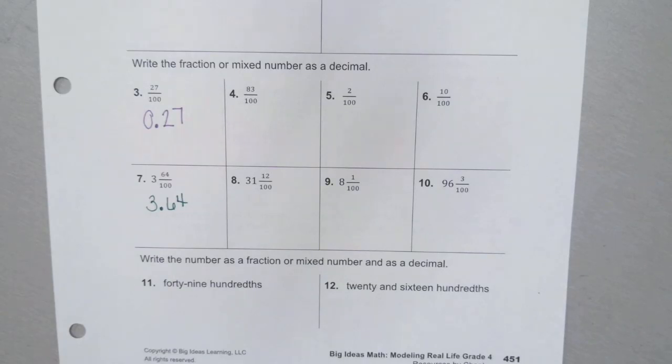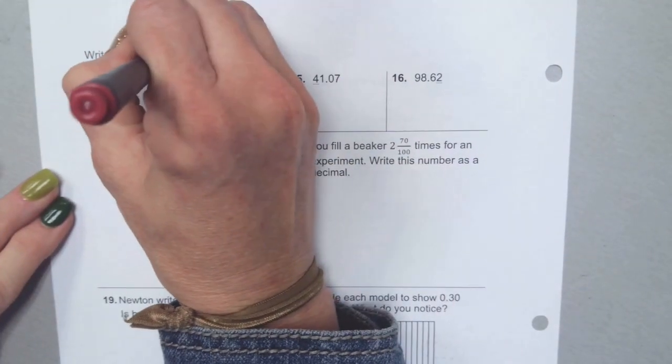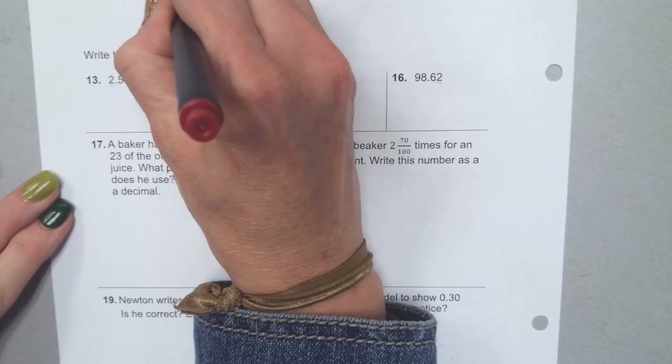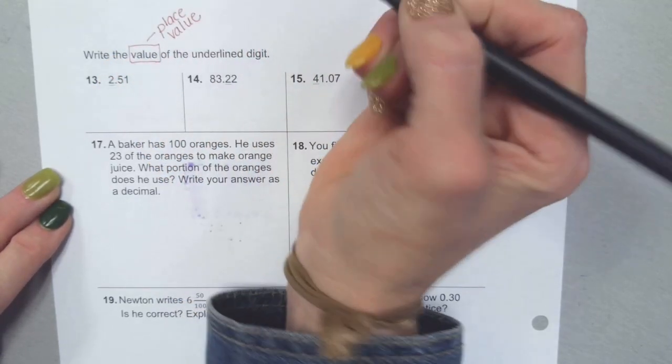Should we look at it together? All right, let's look at 13. The value of the underlined digit. To be able to tell the value of the underlined digit, we need to think about the place value.